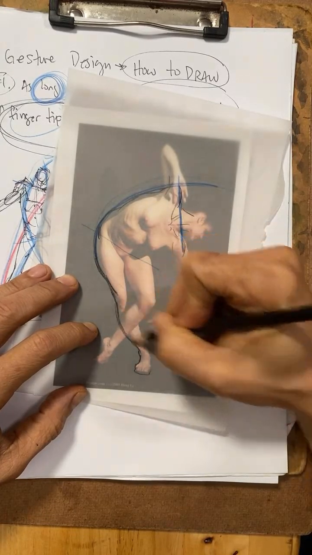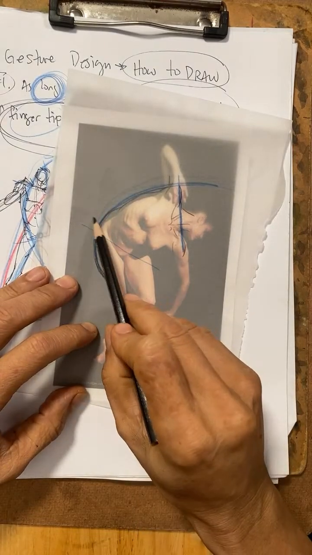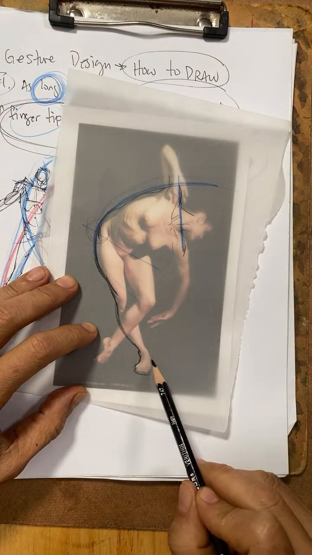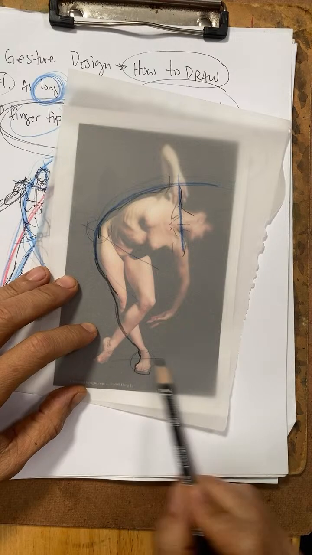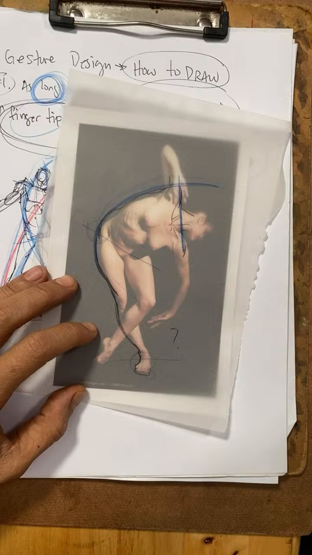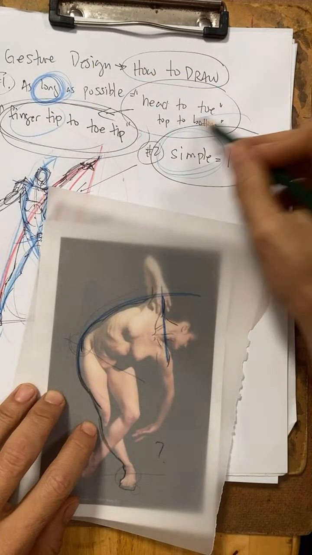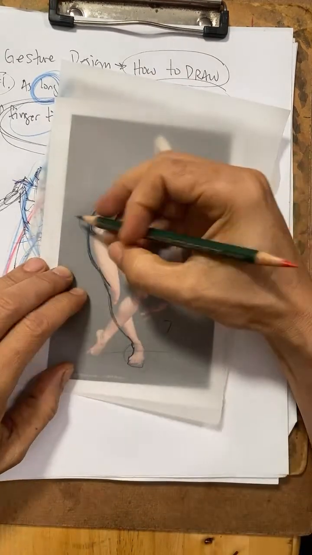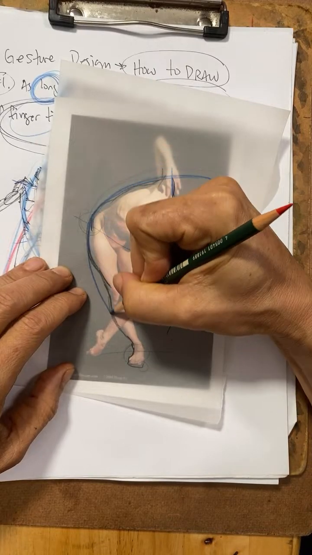See, a little bit bumpy. Can we get from here to here, maybe to the ankle or to the toe, in one line? That's the goal. Of course we can. We just go whoosh.